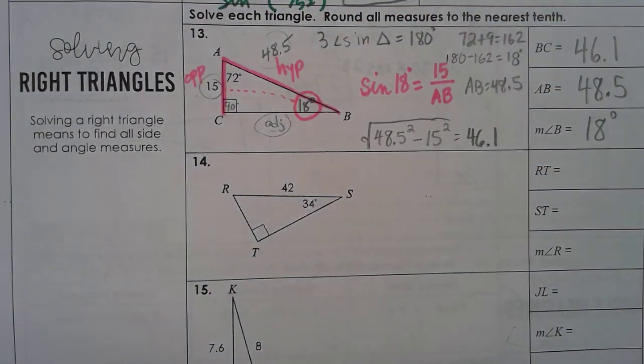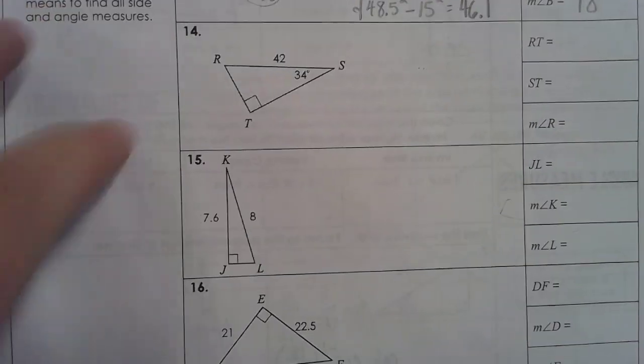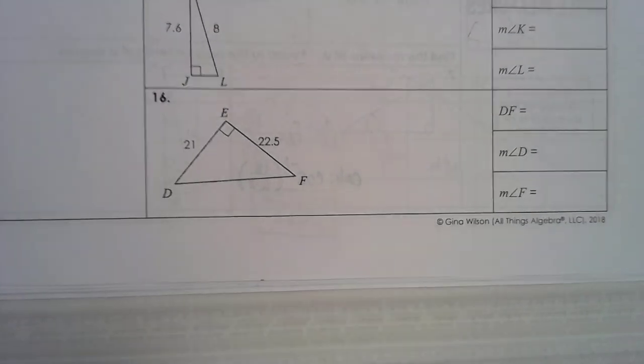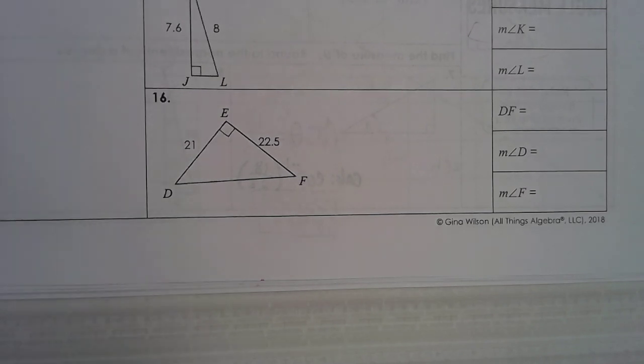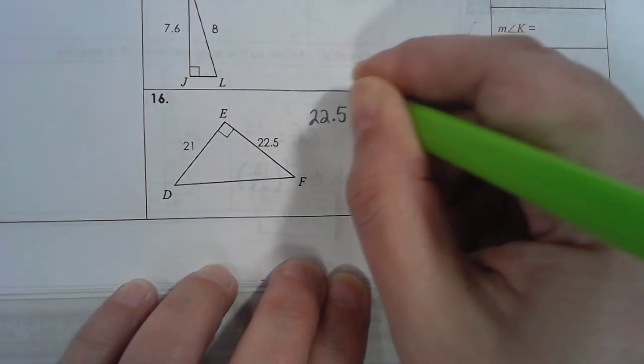I know sometimes in life we don't like to have options, but let's go down here to 15 or 16. Let's pick one of these. 16, yeah. All right, so on number 16, we've already got our right angle, and we have two sides this time. So what should I start with? We could do Pythagorean theorem to find the third side. Sure. Okay, 22.5 squared, 21 squared.